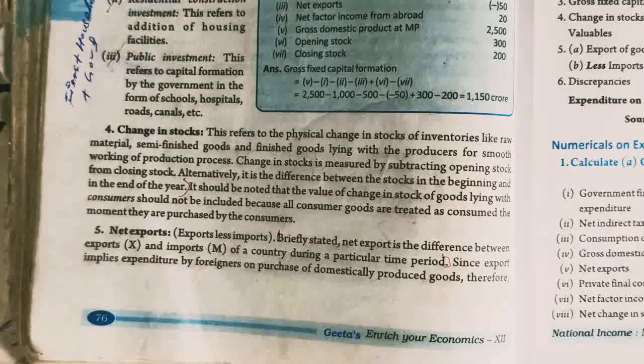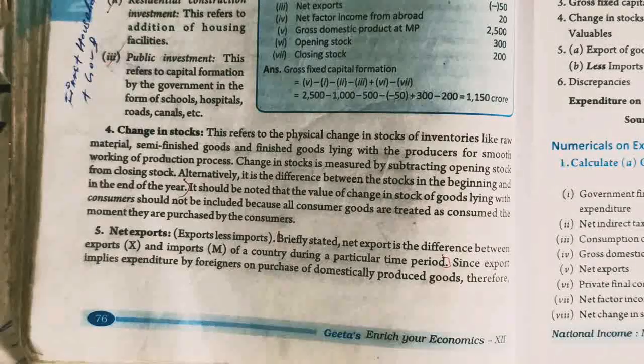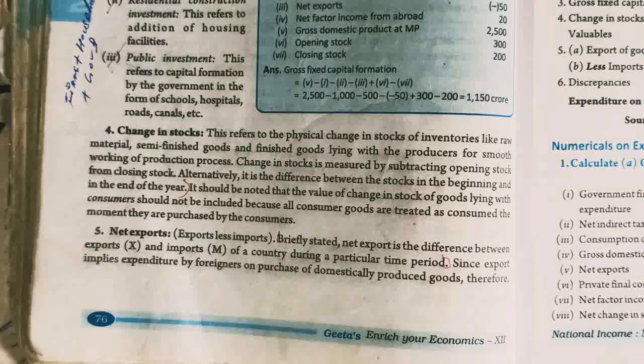Why? Because when we say stock, it means any quantity or any variable or anything which is measured at a particular point of time, isn't it? So when we say change in stock, it refers to the stocks that the firms hold, okay? Or we can also say unsold goods or unsold stocks, okay? That is change in stock. Now, to find out change in stock, we have a formula, that is opening stock minus closing stock, okay?